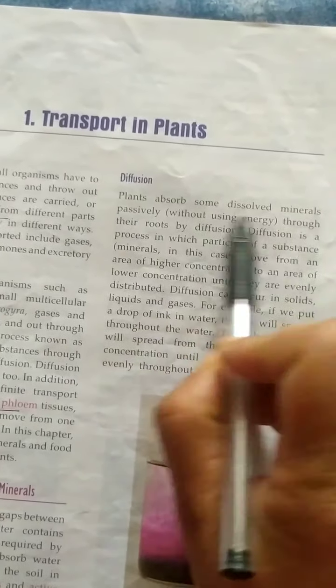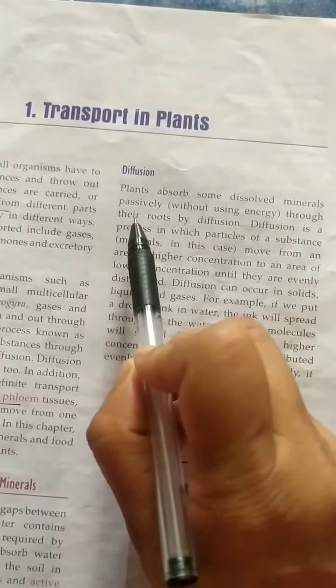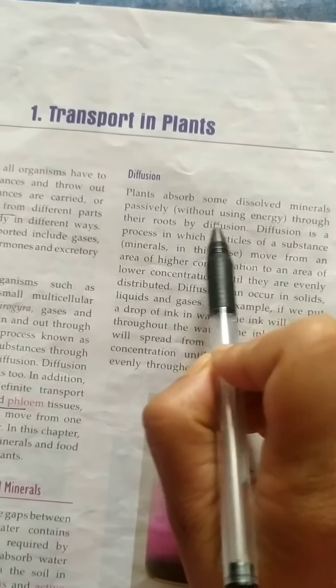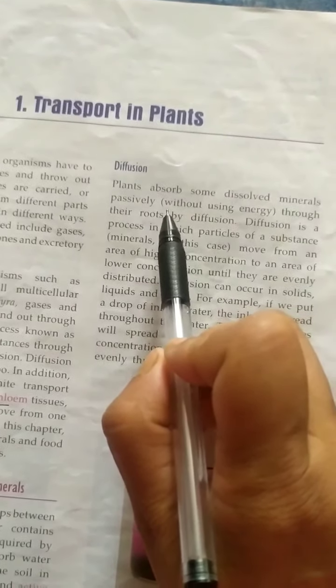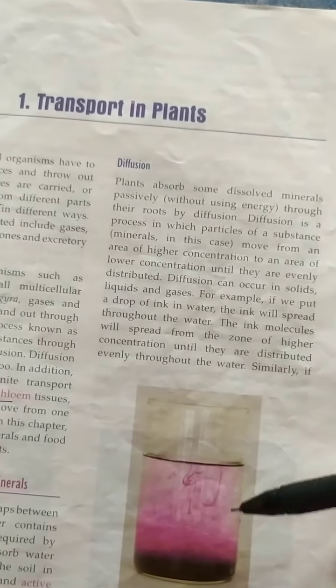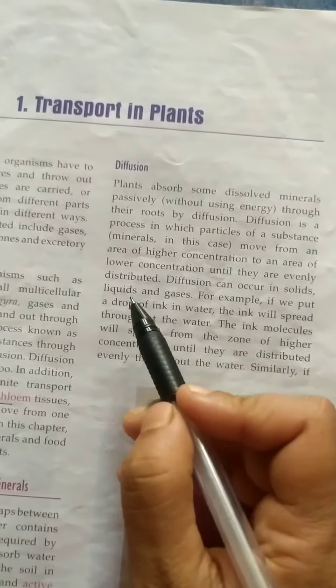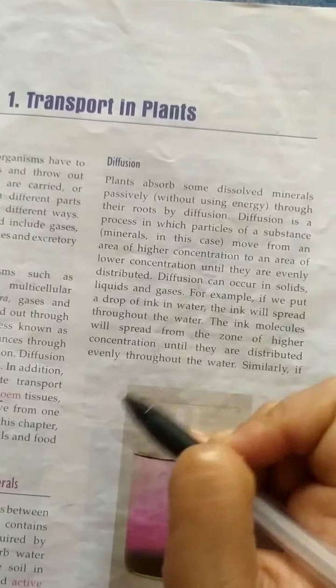Plants absorb some dissolved minerals passively, means directly without using energy, through the roots. So generally water and minerals are transported through the process of diffusion. In the next video, I will show the activities also so you can understand properly. Diffusion can occur in solids, liquids and gases.